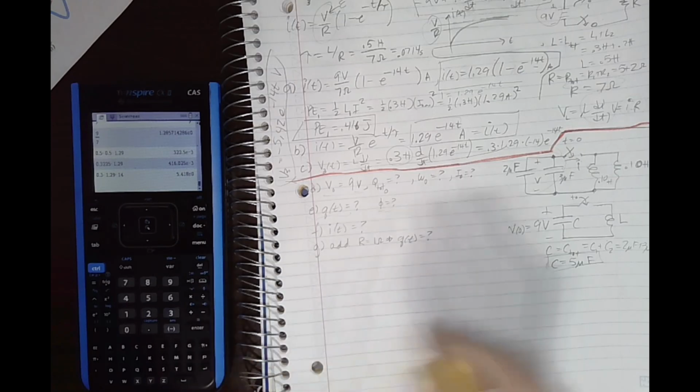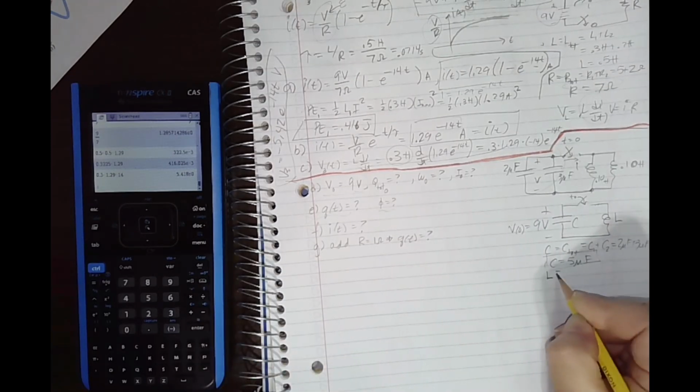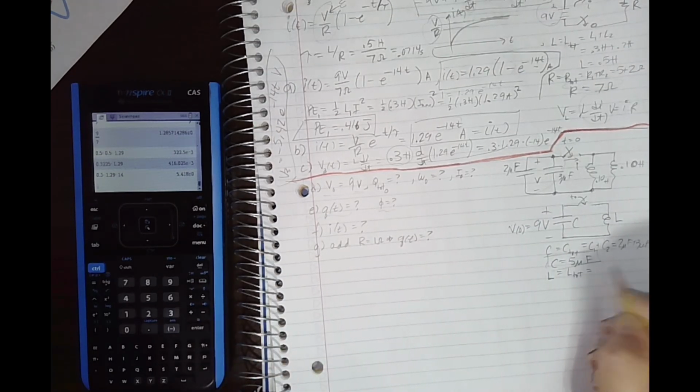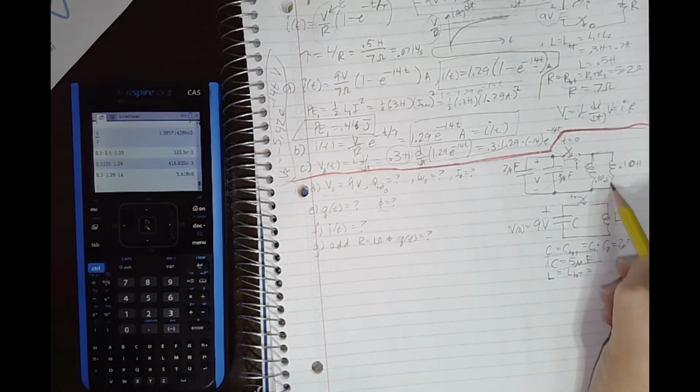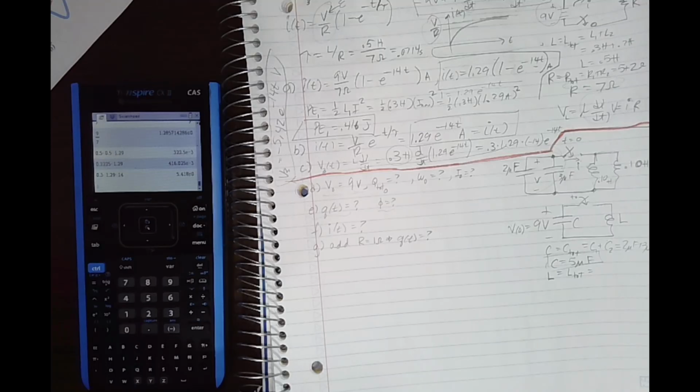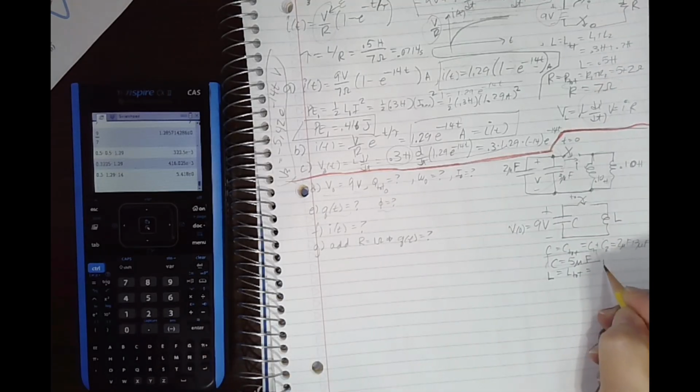And then inductors, L is going to be L total. But inductors, again, these are in parallel. Tops are touching tops, bottoms are touching bottoms. And so they are like resistors, so they have to be added as 1 over L1 plus 1 over L2.